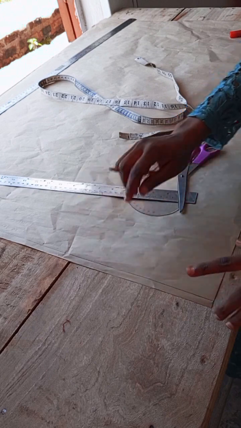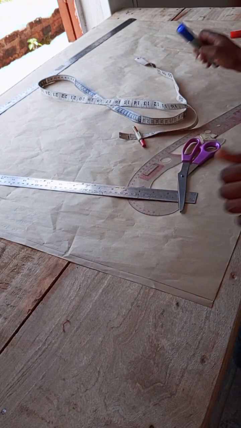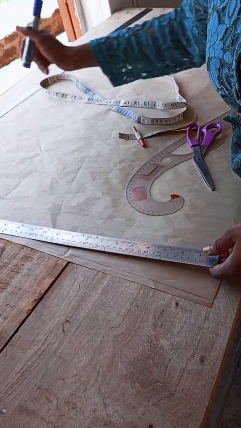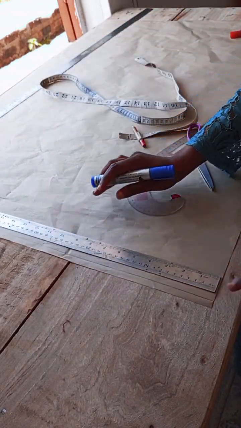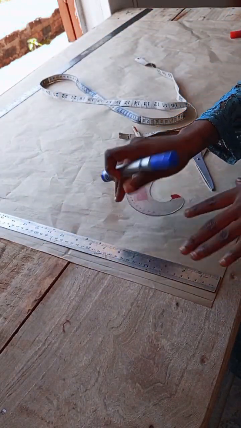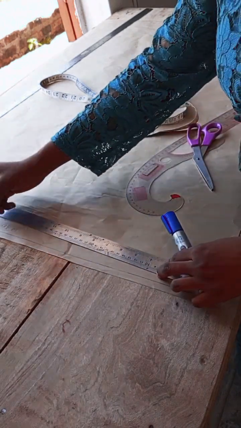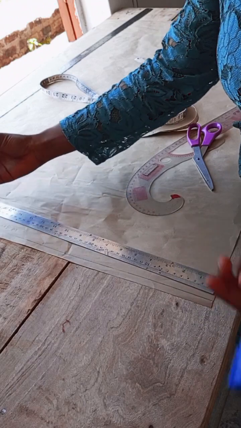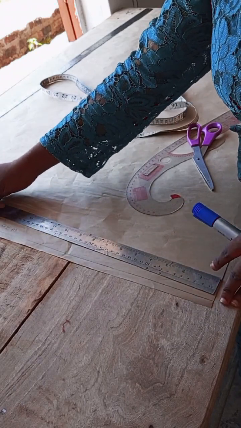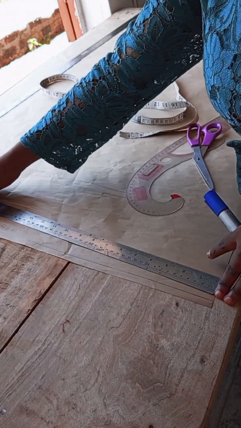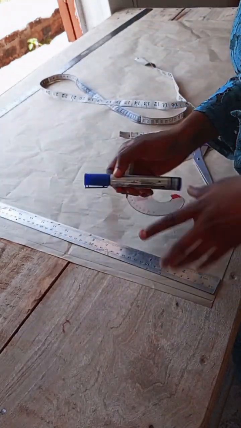I'm going to be using my marker so the lines can be visible for everyone to see. I'm going to be marking out 8.5, which is the waist measurement divided by 4. Hope you guys can see. That was the calculation I was doing there: when you divide 30 by 2, you have 15, and 15 divided by 2 gives you 7.5.